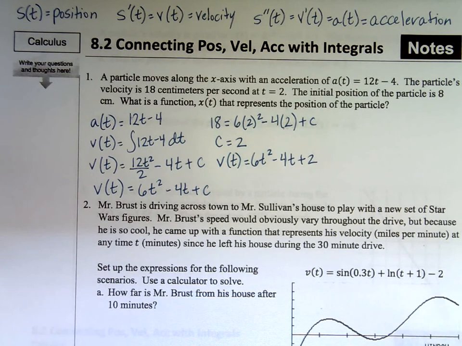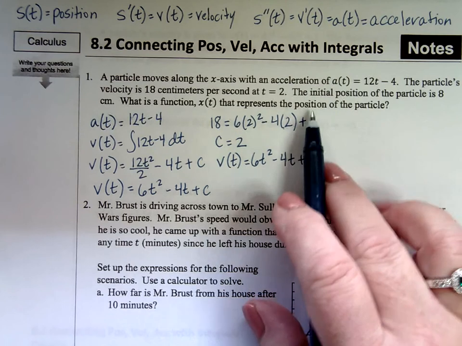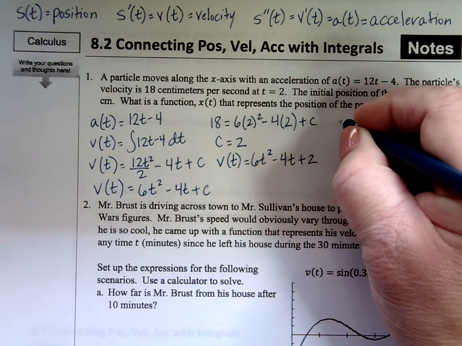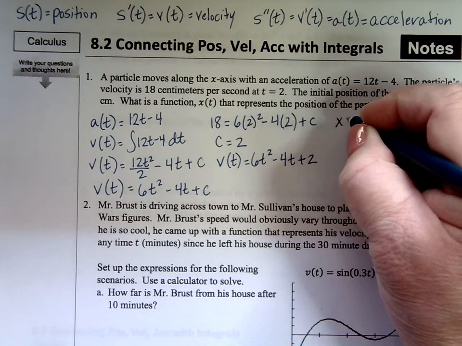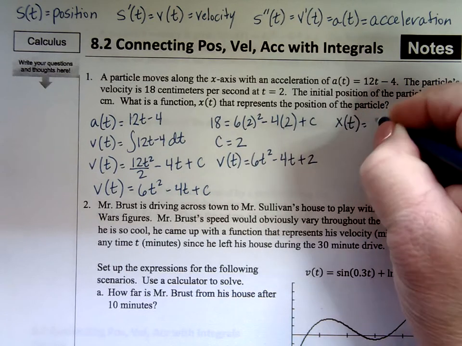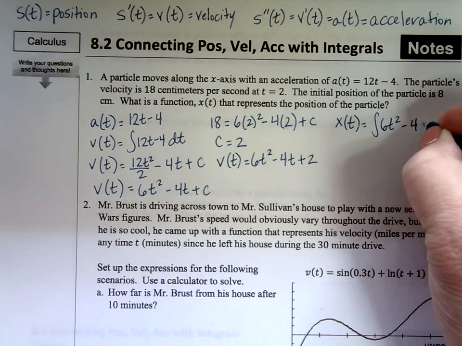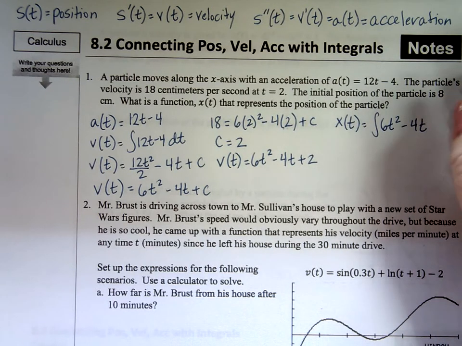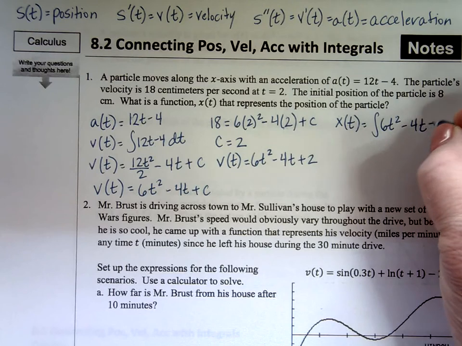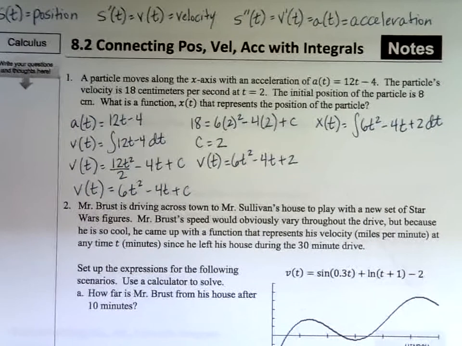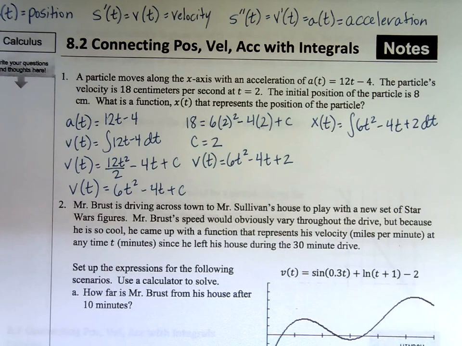But I'm not done, because now they want me to go backwards again to get the position formula. So now to get the position formula, I'm going to take the integral of velocity. So x of t equals the integral of velocity, 6t squared minus 4t plus 2. By the way, if you don't put that notation of dt at the end, Mr. AP is very unhappy and takes points off.